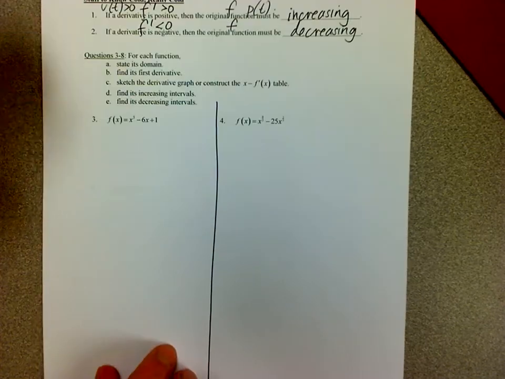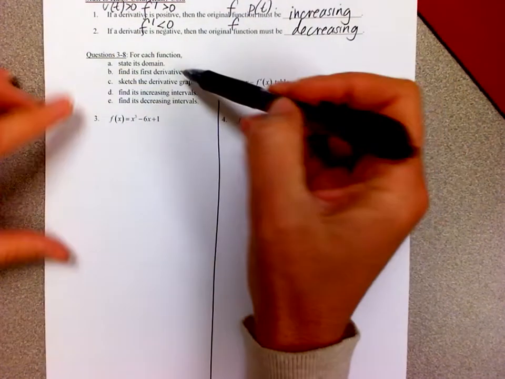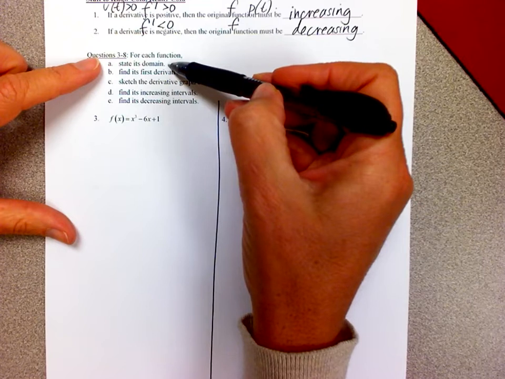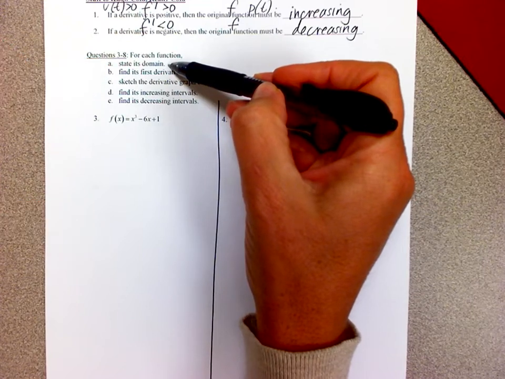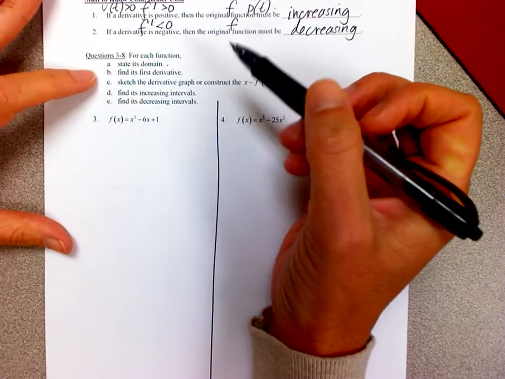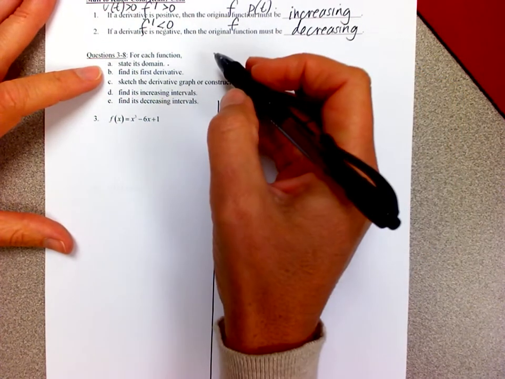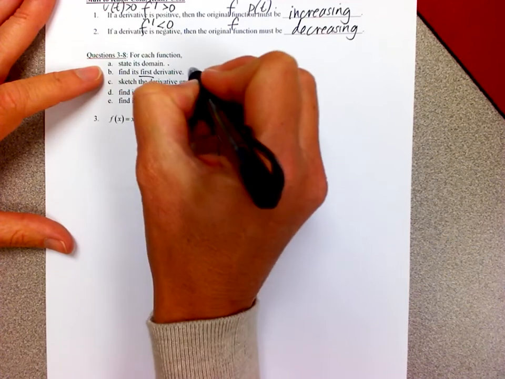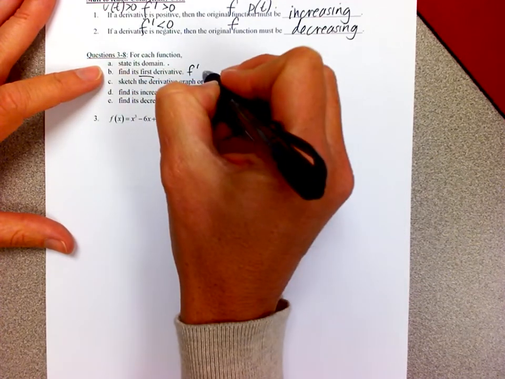For each function, we're going to state the domain, because remember, critical points only occur where the original function actually exists. So we're going to look at that first. We're going to find the derivative of the function, so its first derivative. We're going to find f prime algebraically.